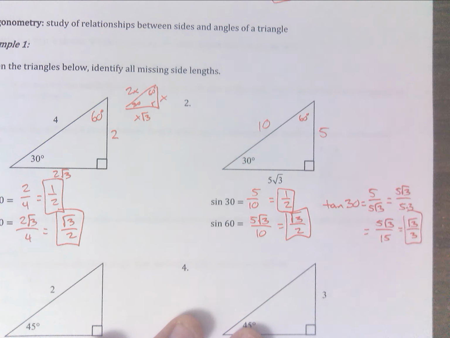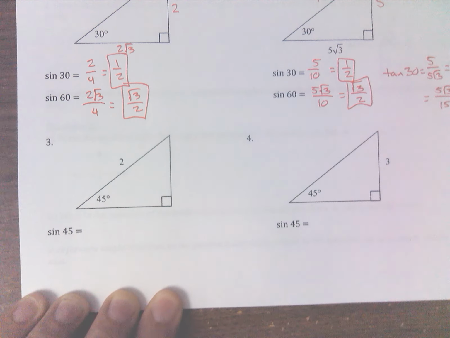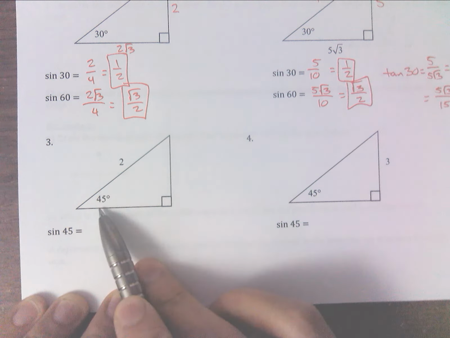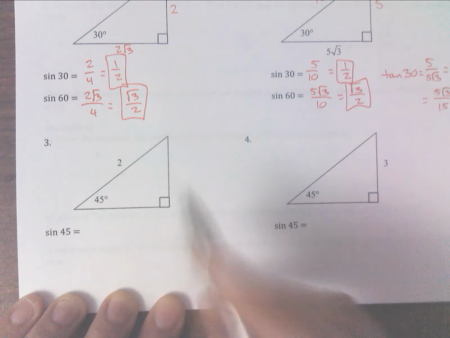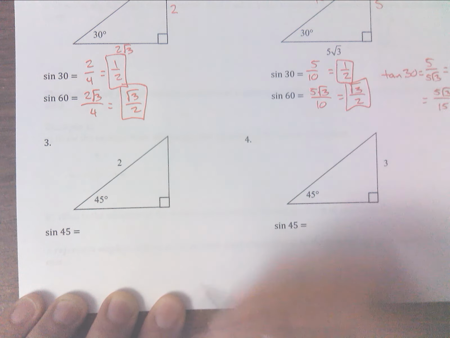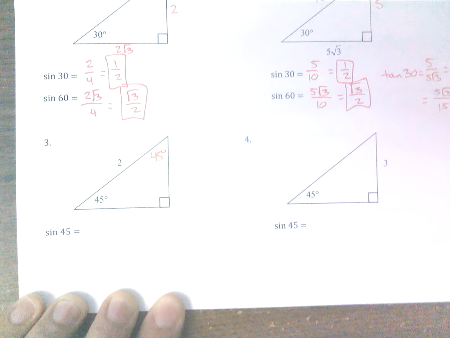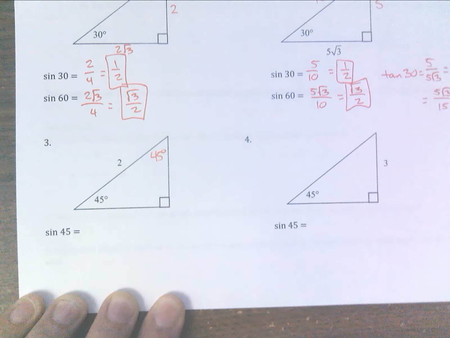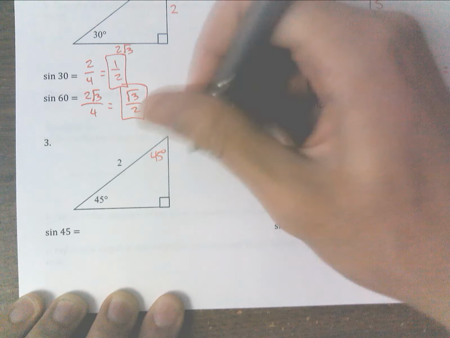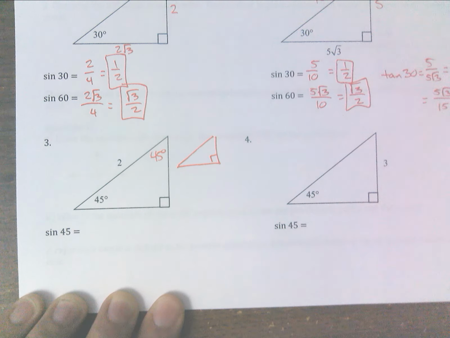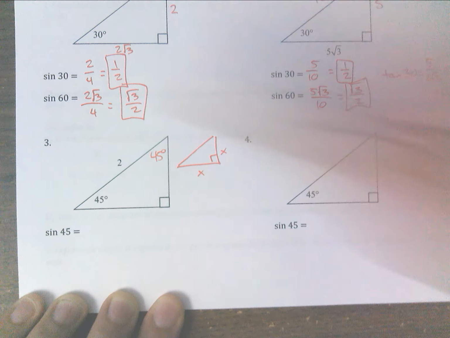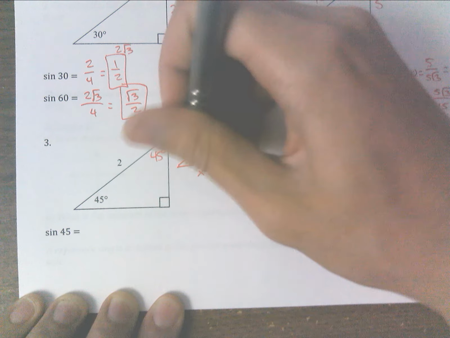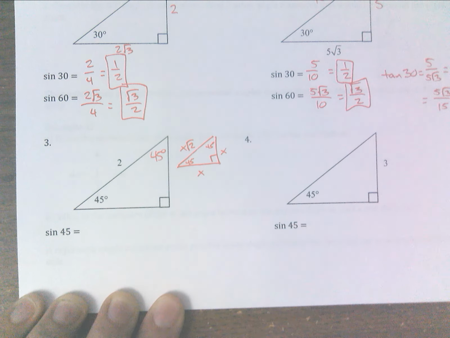Let's take a look at some 45, 45, 90 triangles. So down here for numbers 3 and 4, we've got a right triangle with one angle defined as 45. Well, again, the sum of the interior angles in a triangle is 180. So this remaining angle must be 45. So this is an isosceles right triangle. Okay. We know 45, 45, 90 triangles. If we say that the legs of the isosceles triangle are x, then the hypotenuse is x root 2. And that's for a 45, 45, 90 triangle.